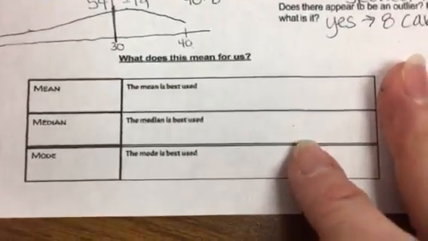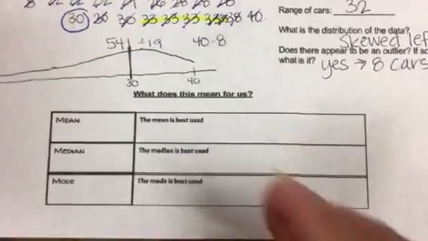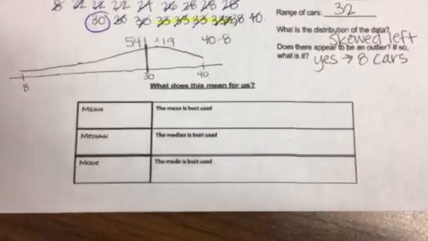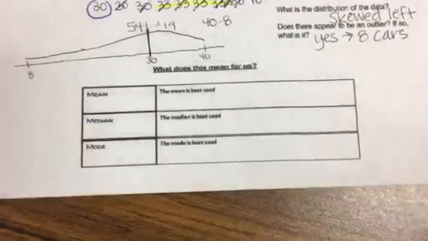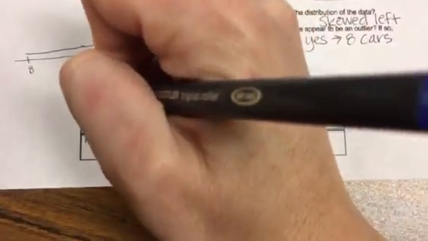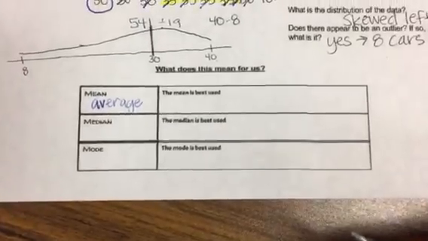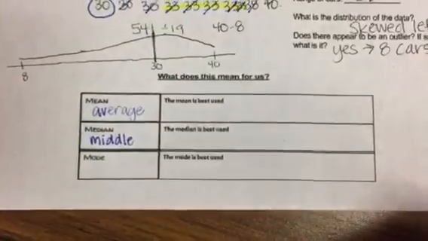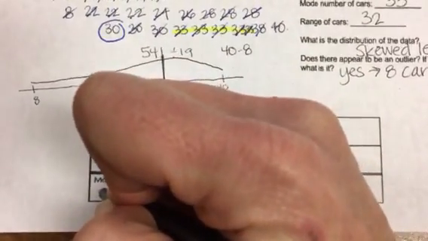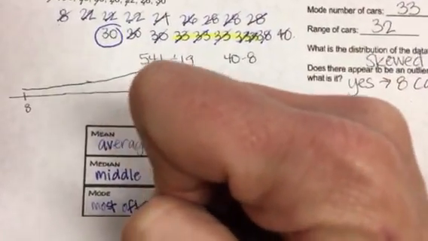So I want us to summarize what we've learned today in this little chart at the bottom, and it says, what does this mean for us? No pun intended, not about the mean or the average, but what does this tell us about a set of data? So the mean, remember, is a fancy word for the average, if you want to write that in your chart. The median is the fancy word for the middle, and the mode is the fancy word for the most, or the most often, however you want to write that in.